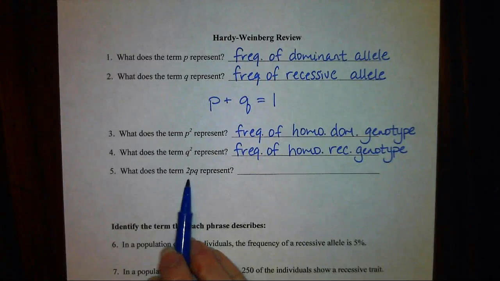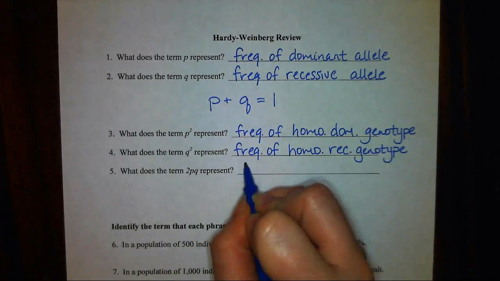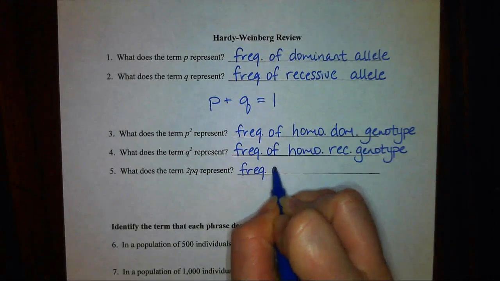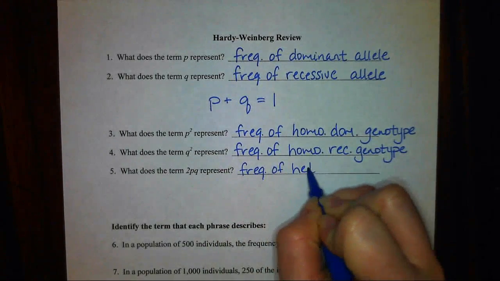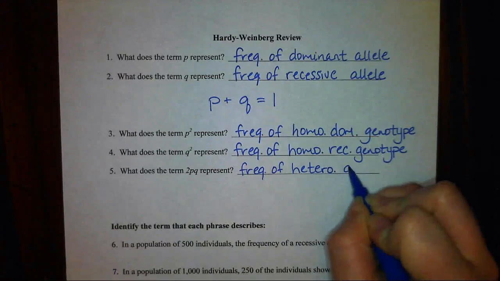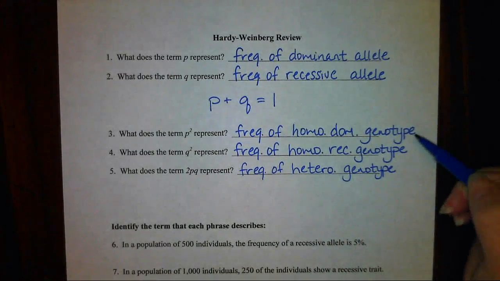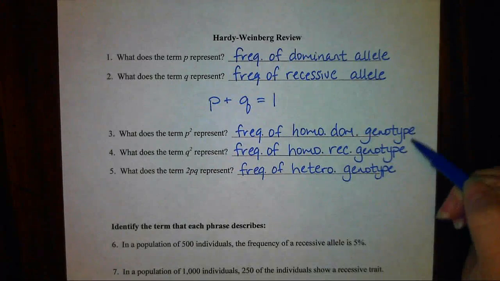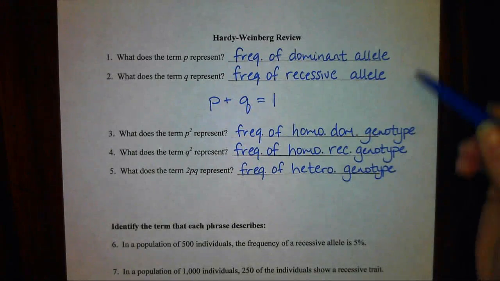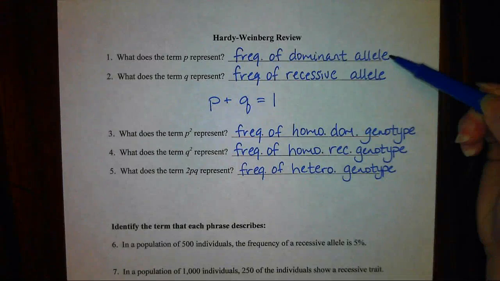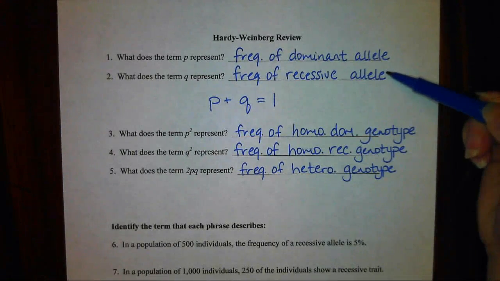My last term, and think of this as one full term, 2PQ. Don't leave off the 2 whenever you're working with this term. 2PQ is going to represent the frequency of the heterozygous genotype. So these, once again, are genotypes or allele combinations, versus up here we were just strictly dealing with what percentage of the alleles are dominant versus recessive.